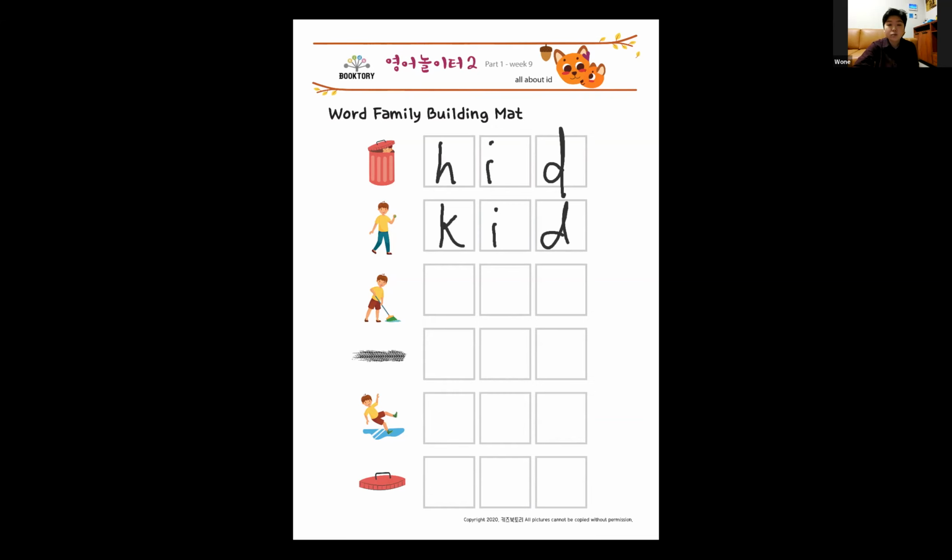The next one, it's going to be rid. Rid. R, I, D. Oops, that's a long D. The next one is going to be skid. Skid, right? So sk. S, K, I, D. The next one is going to be slid.